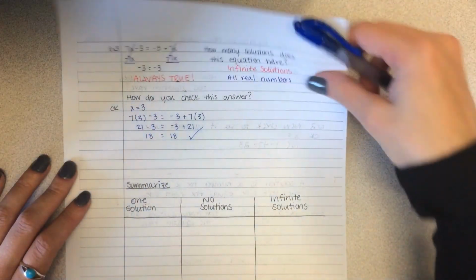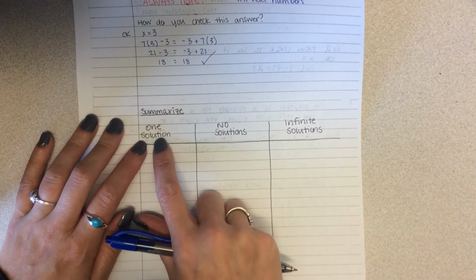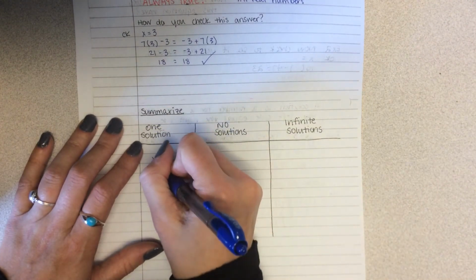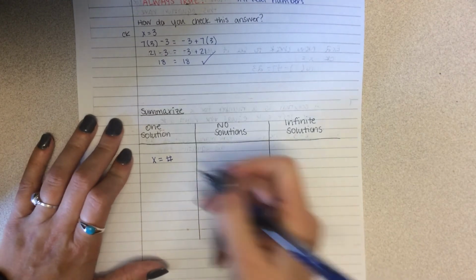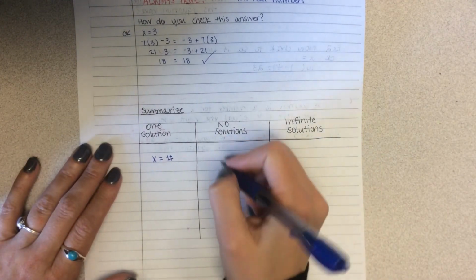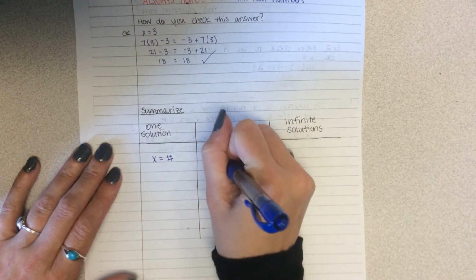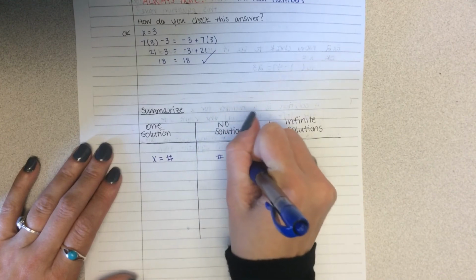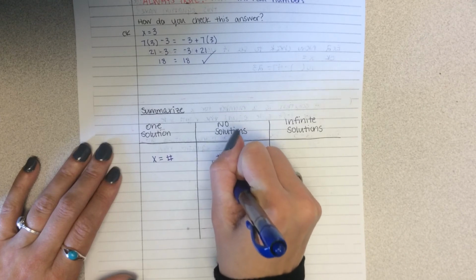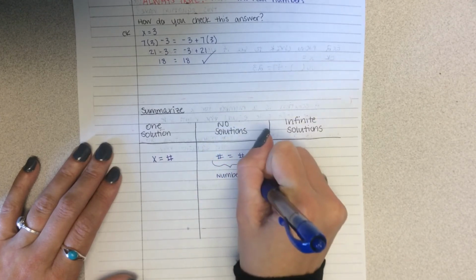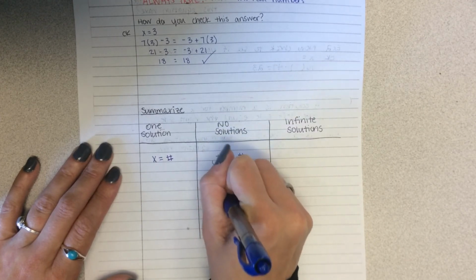Okay, so to summarize, when we have one solution, we solve our equation and we get x is equal to a number. When we have no solutions, we have a number equal to a number, and these numbers are not the same.